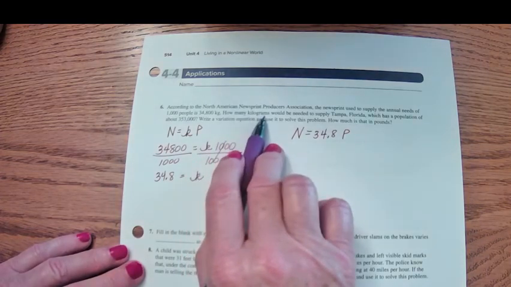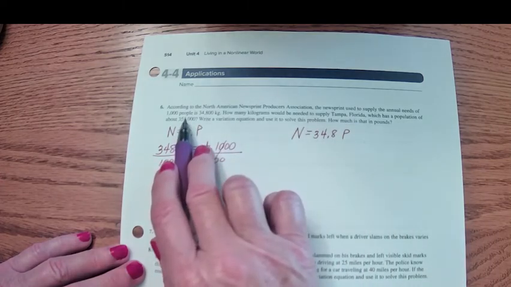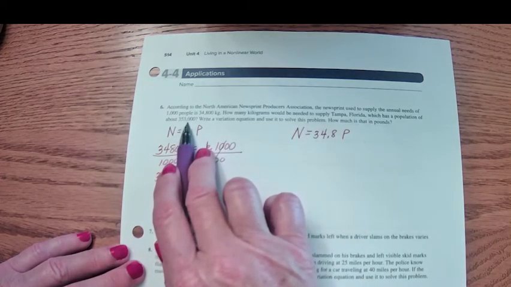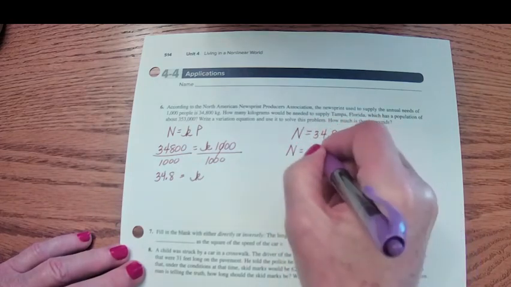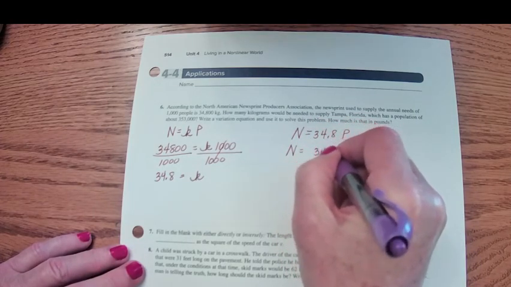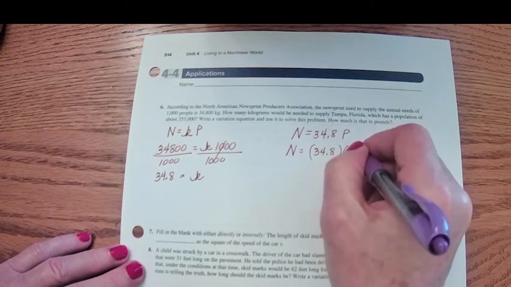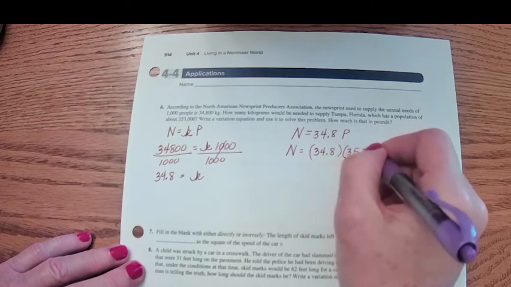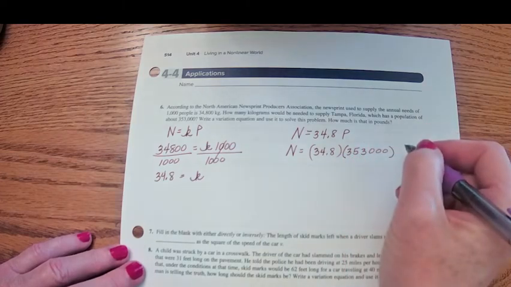How many kilograms would be needed to supply Tampa, that has a population of 353,000? How much newsprint are we going to need? This is my constant. And rather than 1,000 people, there are 353,000 people.